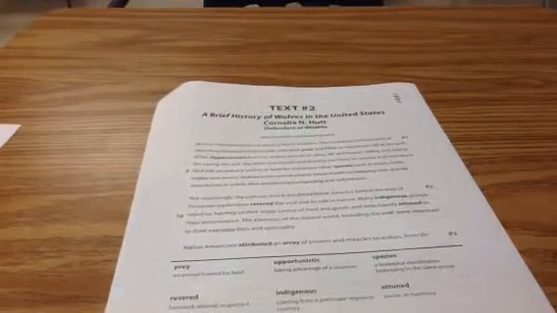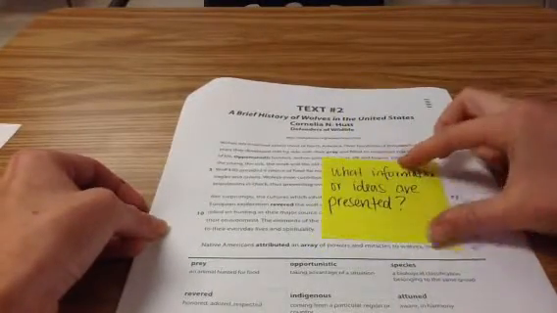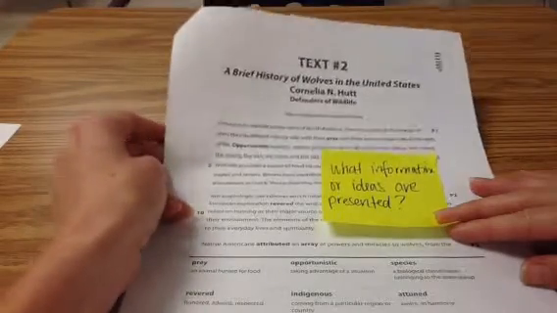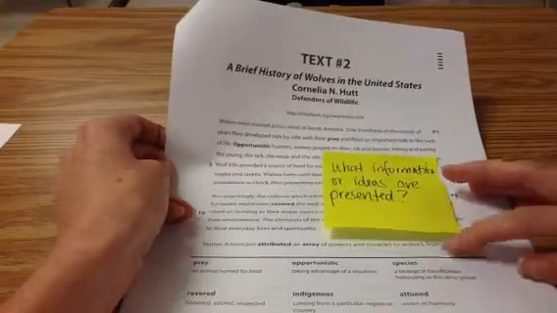And when I first sit down to annotate, usually the first question I want to ask myself is, what information or ideas are presented in this text? So I'm going to ask myself, what information or ideas are presented in the text? I've now set purpose for my annotation. I can go ahead and get started with my second step. I set my purpose. Second step is just read.